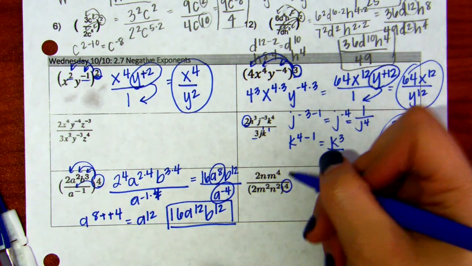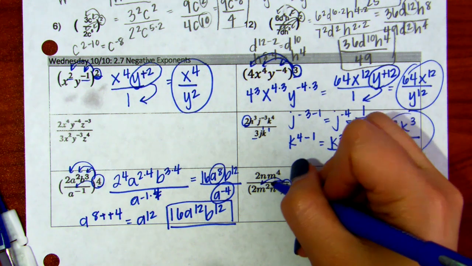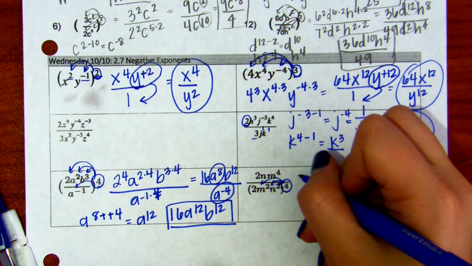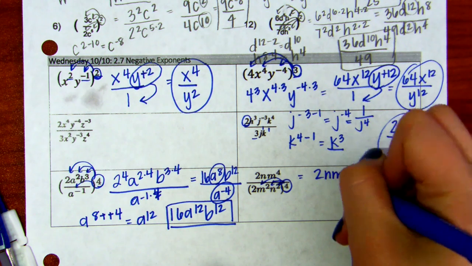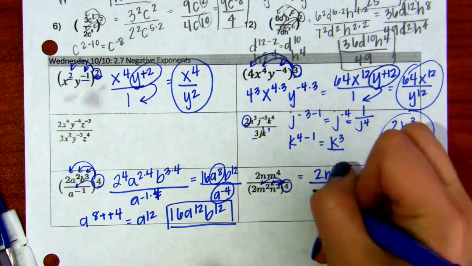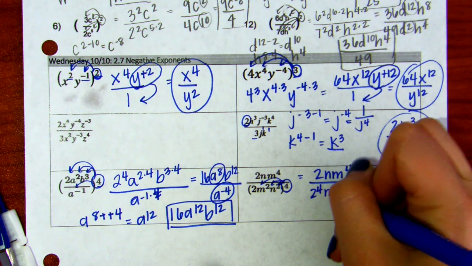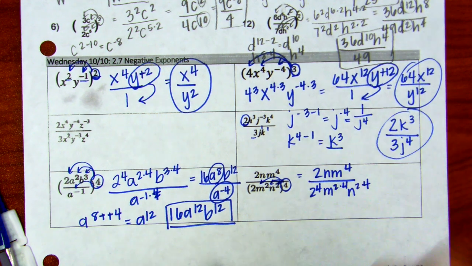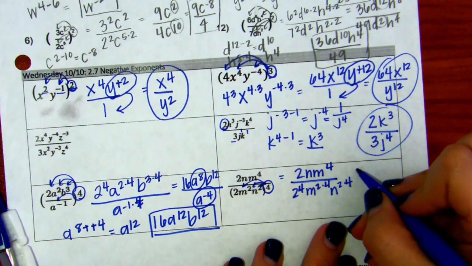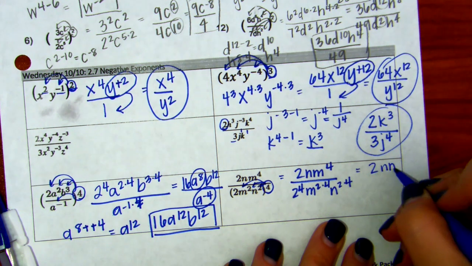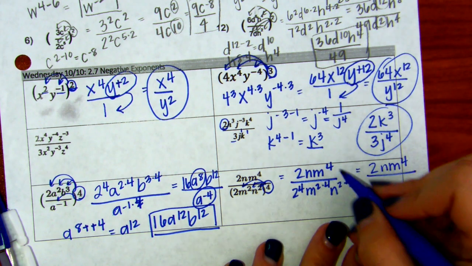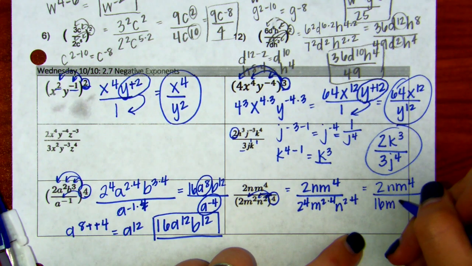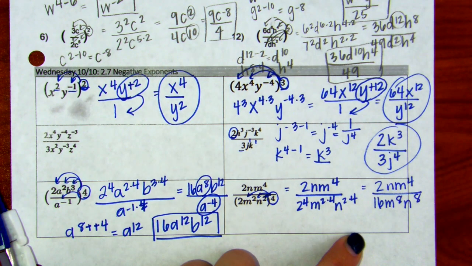Here I only have to distribute my exponent to each of the terms on the bottom. Nothing needs to be distributed on the top. This becomes 2n m to the 4th power over 2 to the 4th power, m to the 2 times 4, n to the 2 times 4. Nothing happens in my numerator. 2 to the 4th power is 16. M to the 8th, n to the 8th.